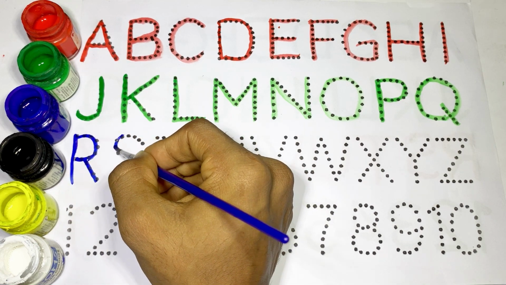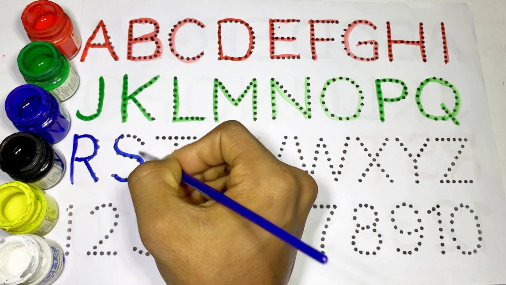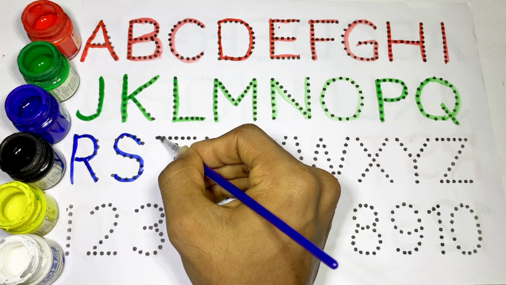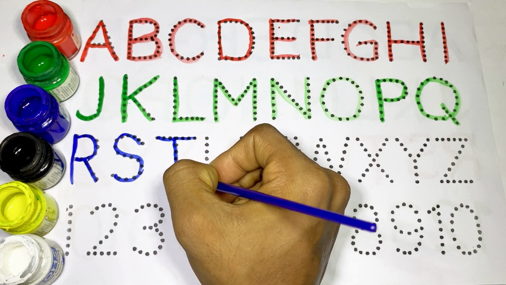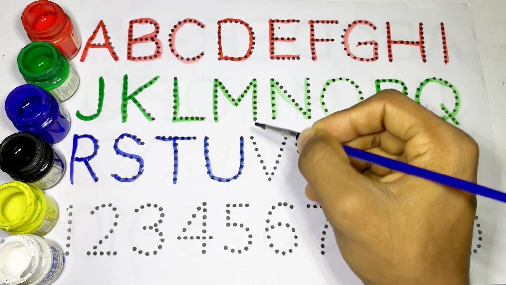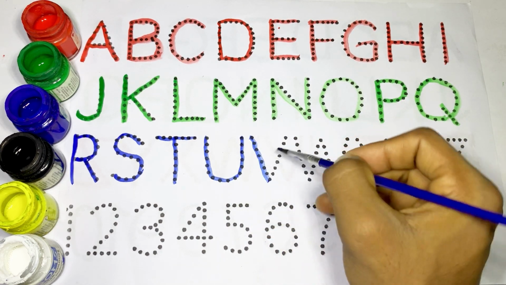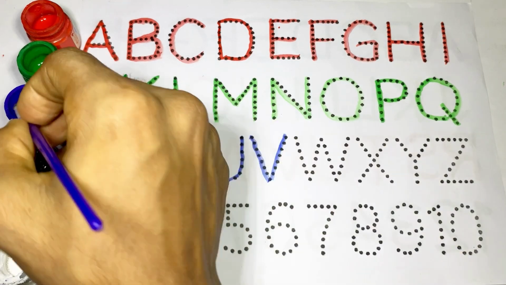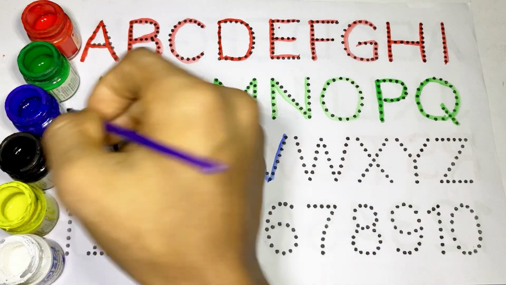S. S for sun. T. T for teacher. U. U for umbrella. V. V for van. Kids again use blue color and draw.